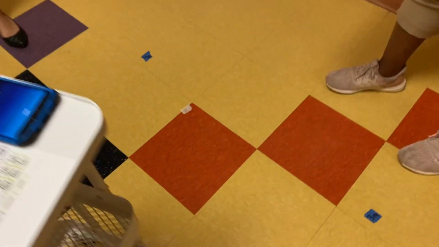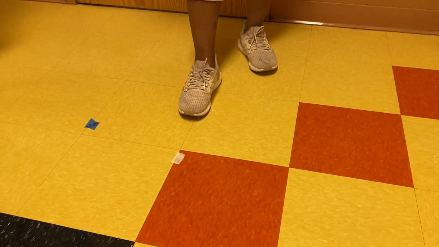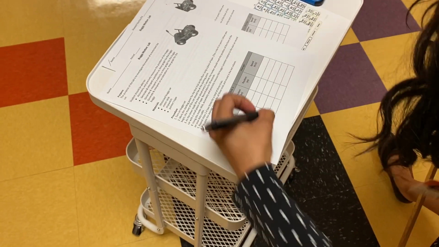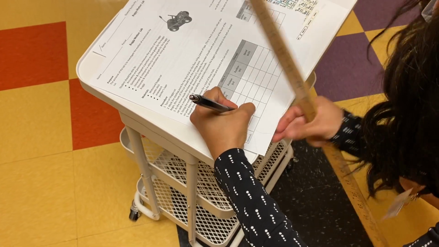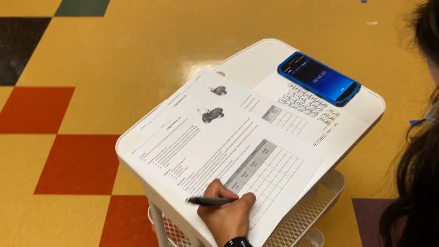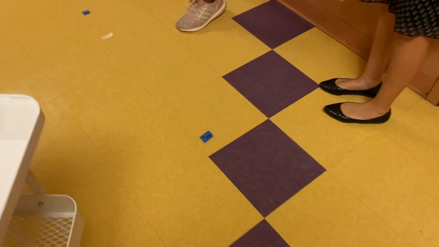Okay, 2.1 meters. At 10 seconds, we've got this guy right here. What do you think, Miss Horn? 3.7? Sure, let's do 3.7. All right, excellent. Oh, not 7.5. We can't be that accurate. Remember, we're only one level of uncertainty past the meter. Excellent. 3.7.